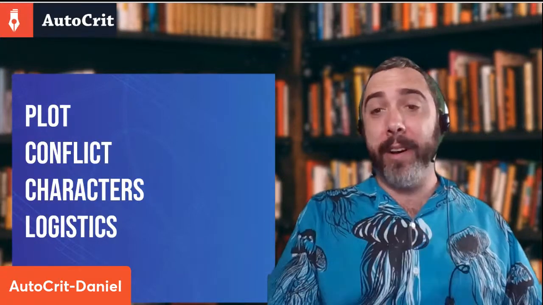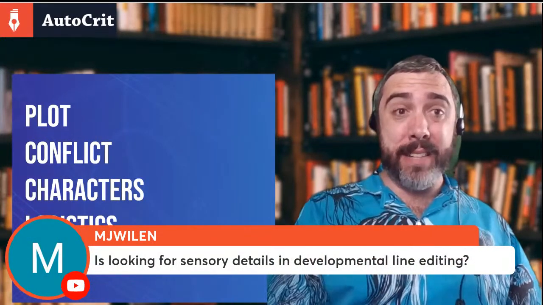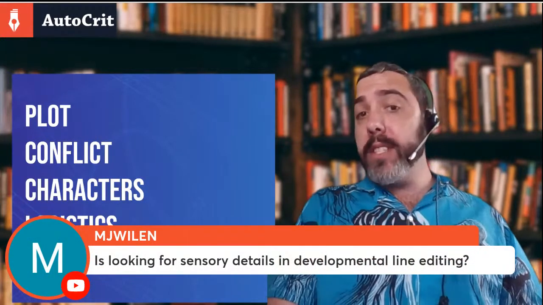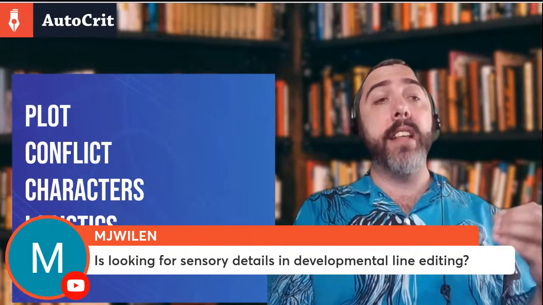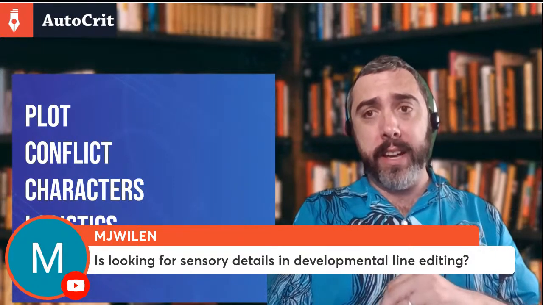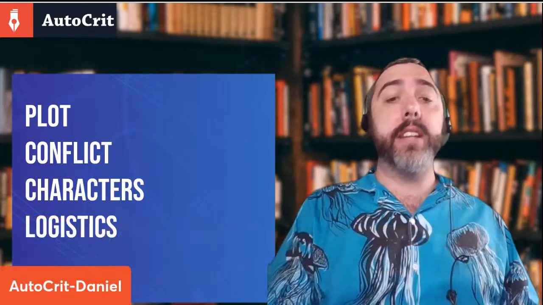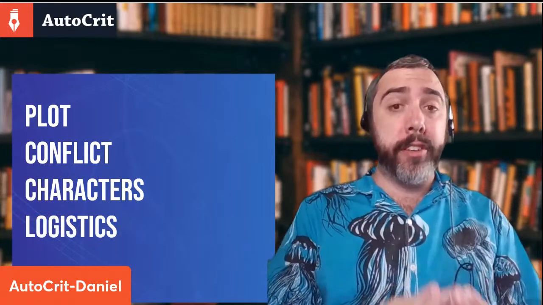So that's part of the developmental editing, is looking for sensory details? In developmental, line editing, I would say that's more of a line editing thing. Yes, not so much the developmental editing. So those are 2 things you kind of mush together. Sensory details tends to be in the way you are delivering the story versus what your story is, which is more of a developmental editing.